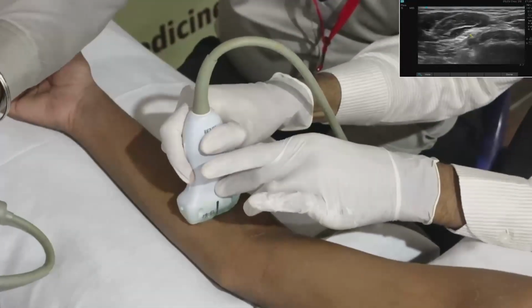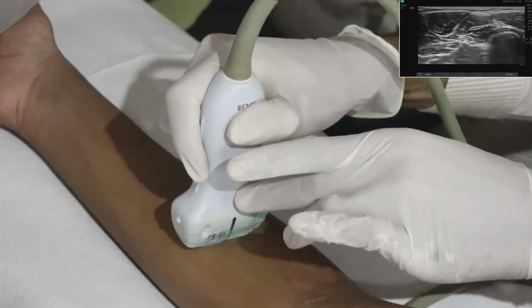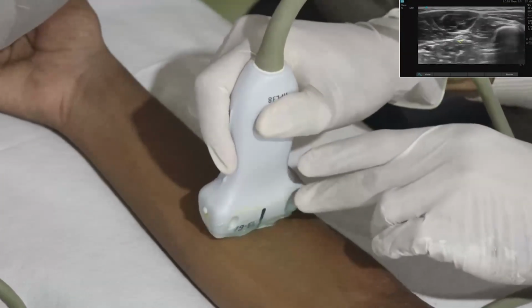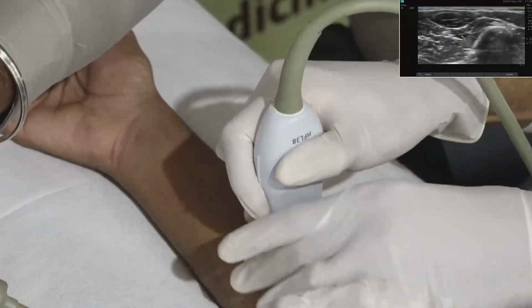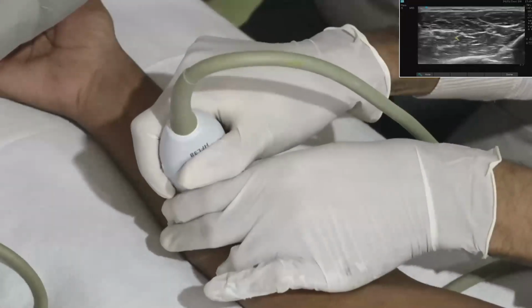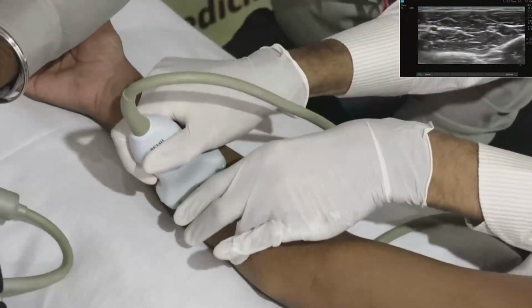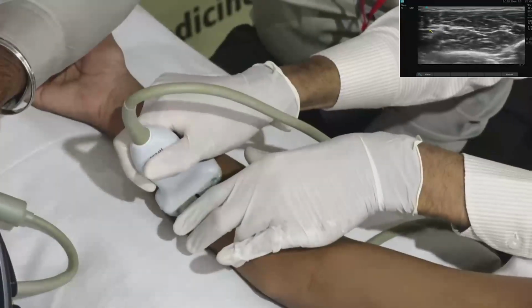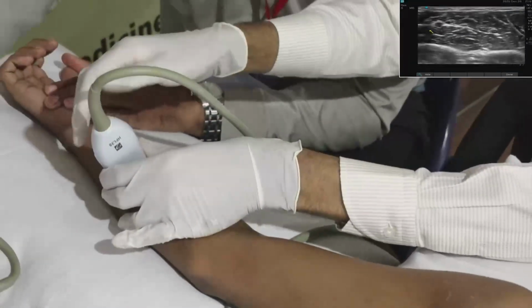So it is coming and lying between the two muscles, that is flexor digitorum superficialis and flexor digitorum profundus. Here we get one panoramic view. If you move the probe laterally, we see one pulsating artery, that is ulnar artery. One marker is medial.